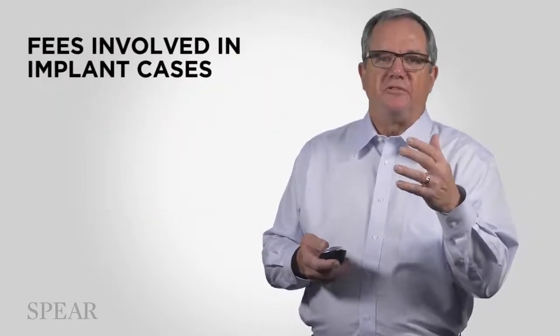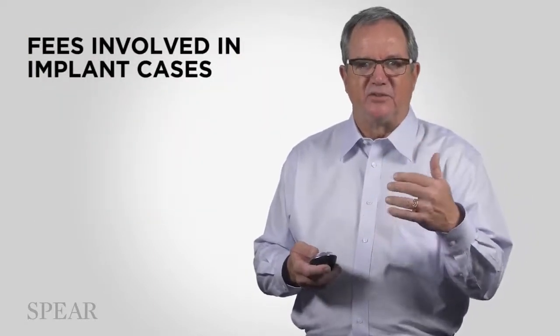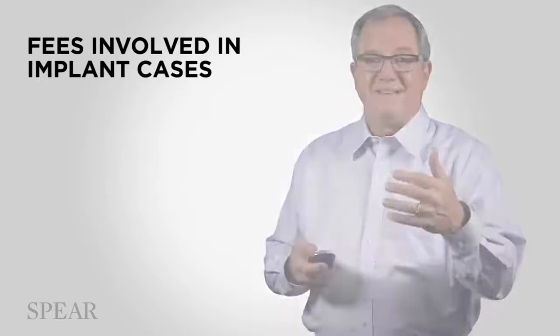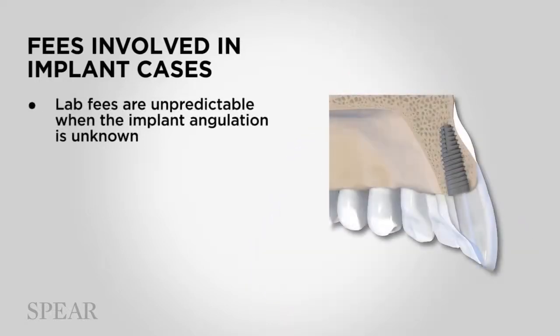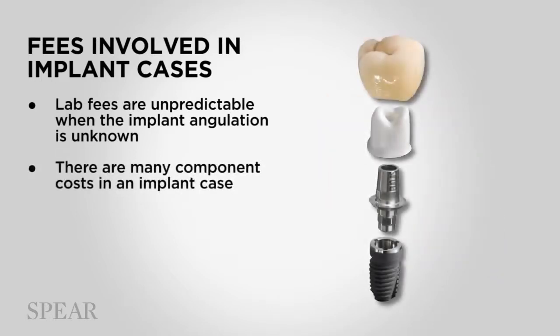So for the restorative dentist, let's talk about fees. Let me tell you why fees on implant cases can get out of control quickly. One is that you can't predict the lab fee because you don't know the angulation of the implant. The other thing is you have a lot of parts to buy.